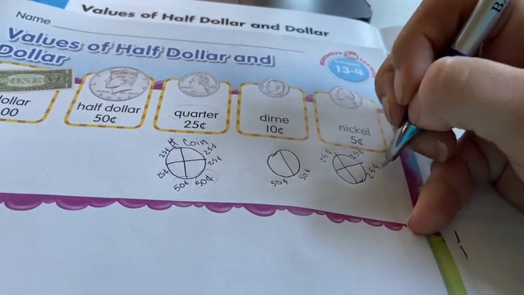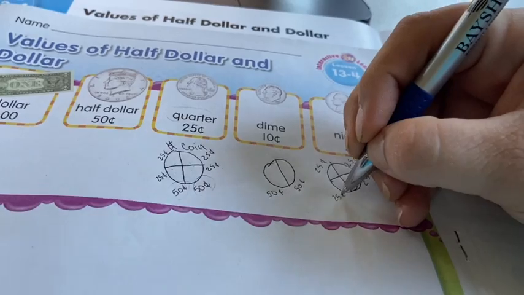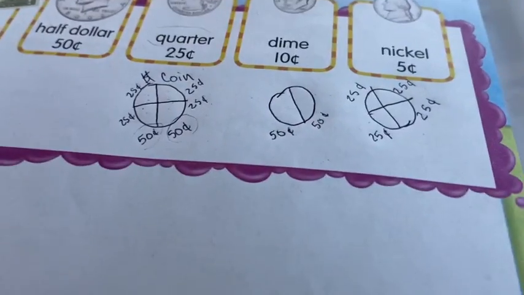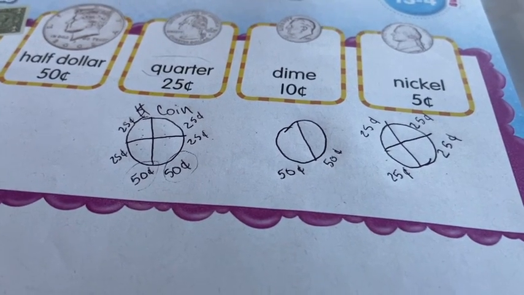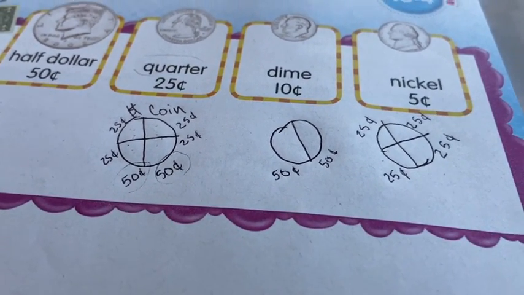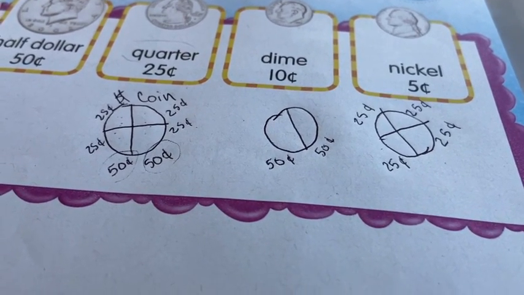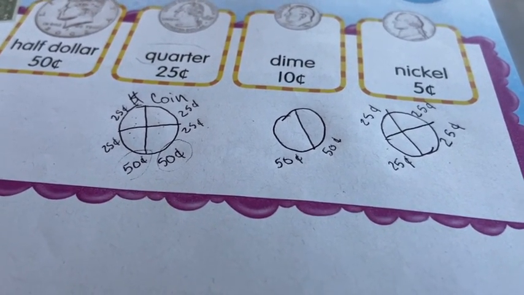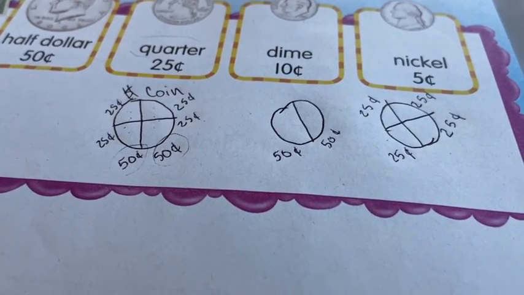If you write this on your paper, it'll help you remember how many coins equal $1 for a 50-cent piece and for a 25-cent piece. So a 50-cent piece is a $50. 25 cents is the quarter. So if you have 2 $50, you have $1. If you have 4 quarters, you have $1.